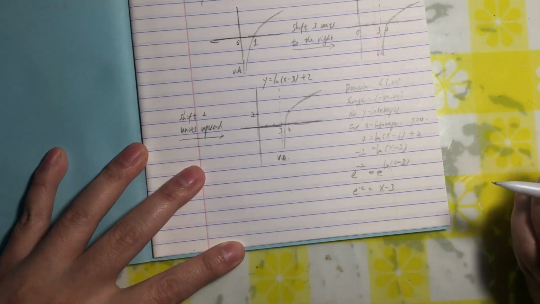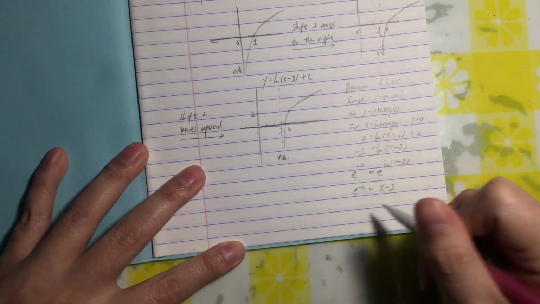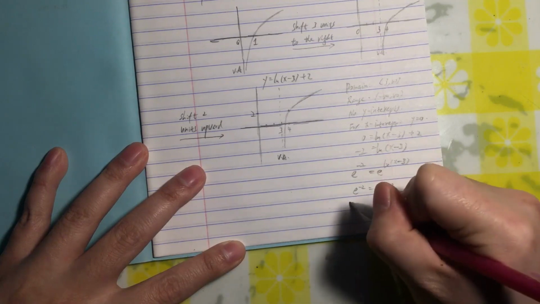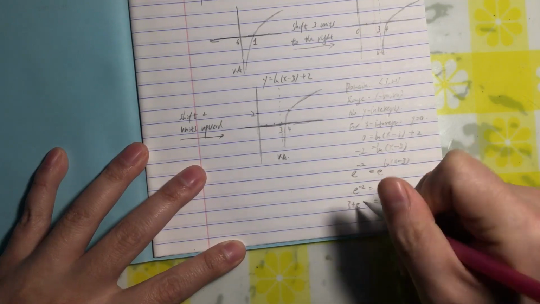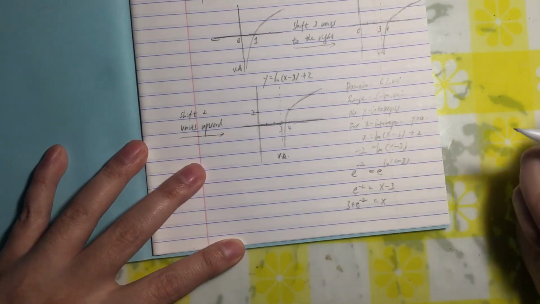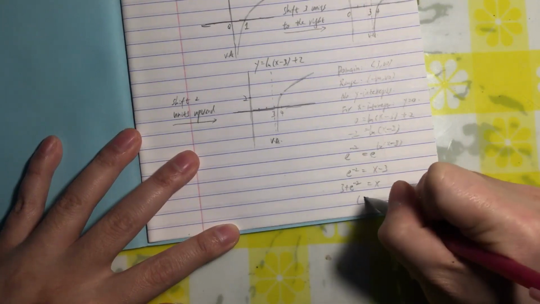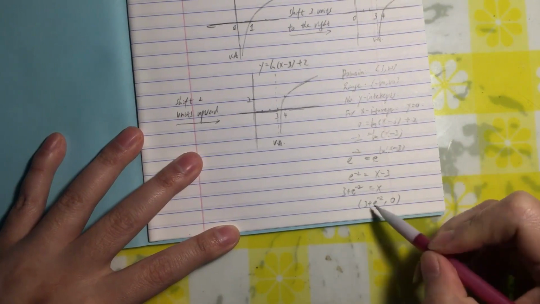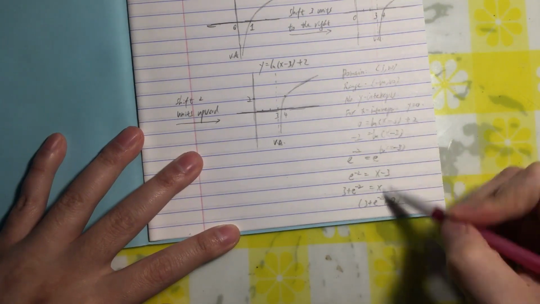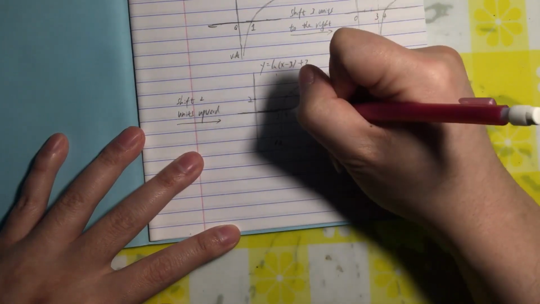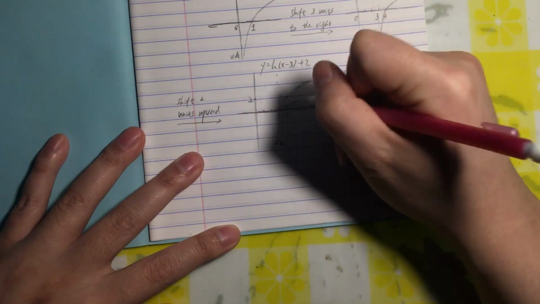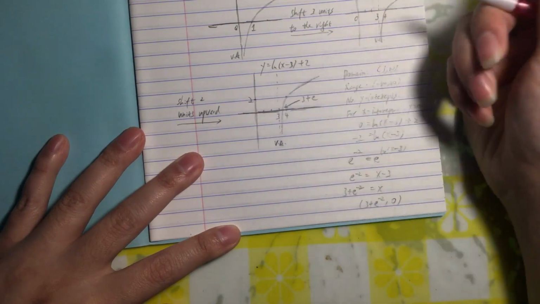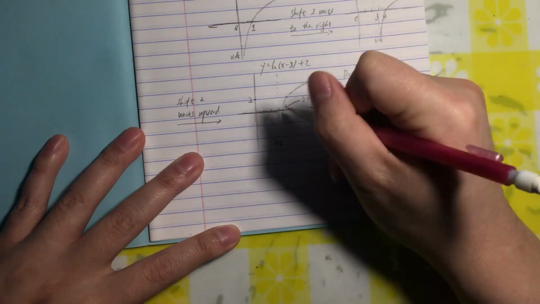In order to get x by itself, I can add 3 to both sides. x equal to 3 plus e to the power of negative 2. So the x-intercept is (3 plus e to the power of negative 2, 0). That's the x-intercept. So this point here is 3 plus e to the power of negative 2.